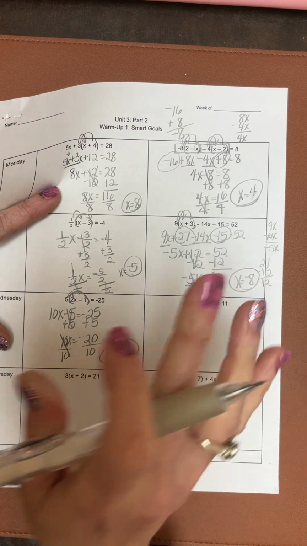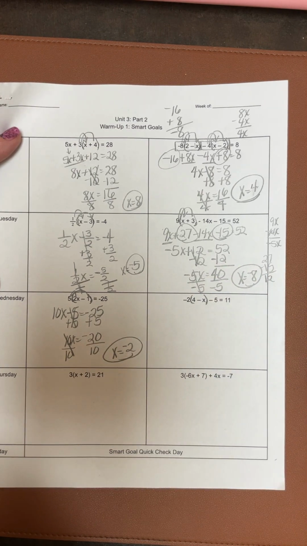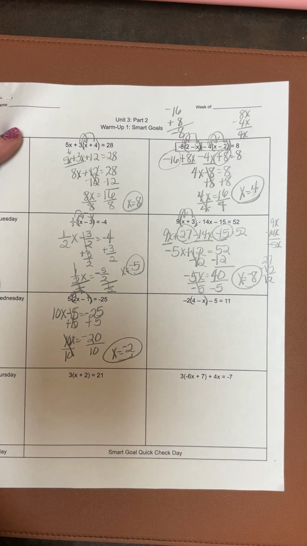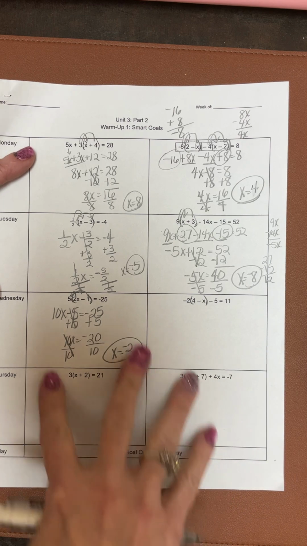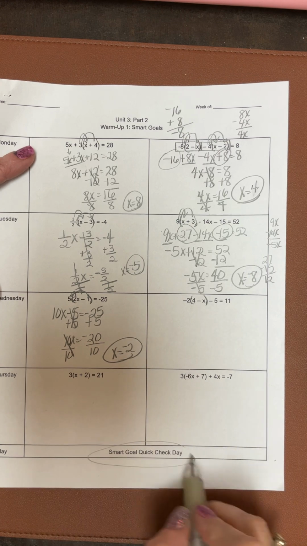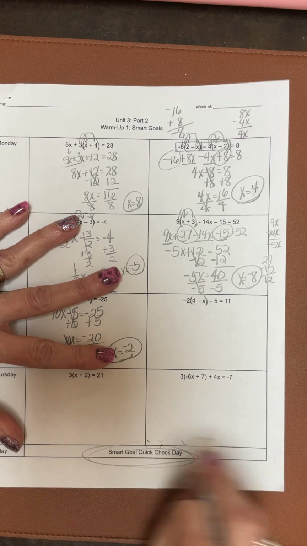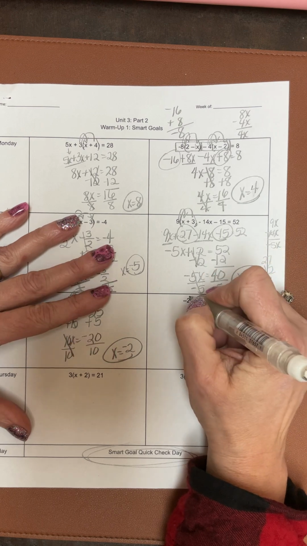Now, pause this video and try this problem before you look at me work it. Pause the video, try to work it, and then you work it. Because I'm going to go ahead and do the rest of the week so that you have everything you need to be able to make sure you're ready for this SMART Goal Quick Check Day. Okay? So pause the video and try to work it on your own and then restart the video.